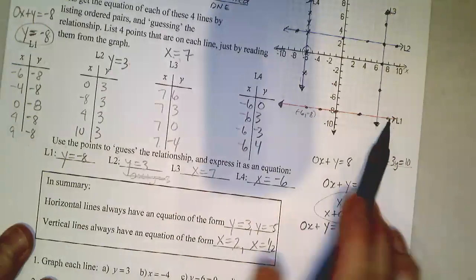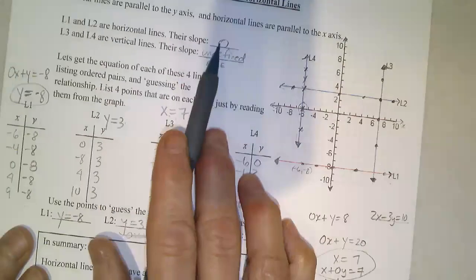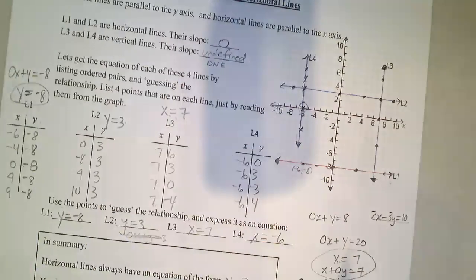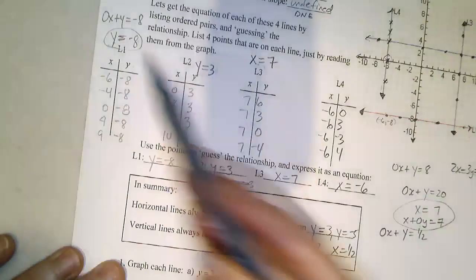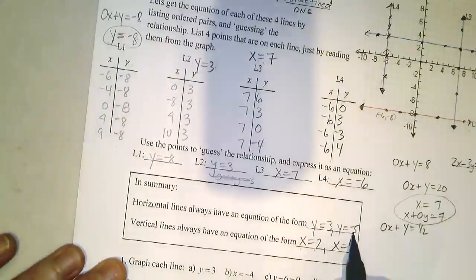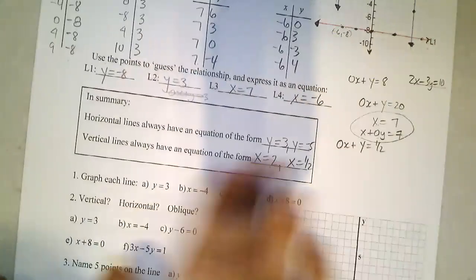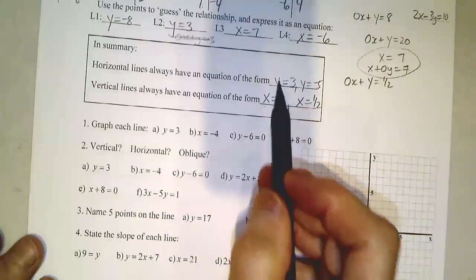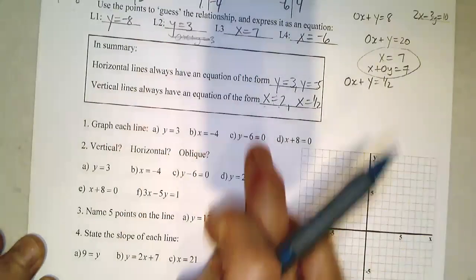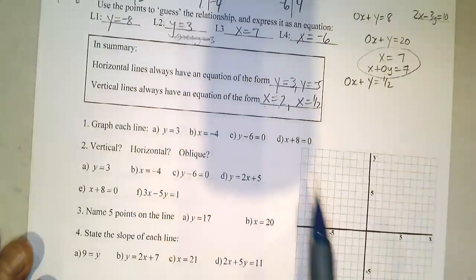Horizontal lines always have a slope of 0. They're always flat. But if you want to talk about their equation, they always have an equation of the form y equals. So it is memorizing, okay? So look at this up here when you get confused for the questions that we're going to do right here.